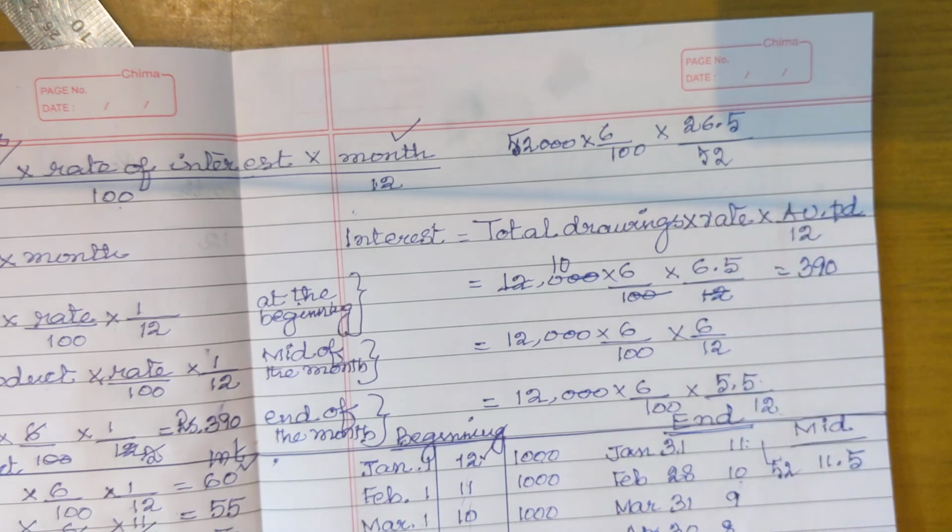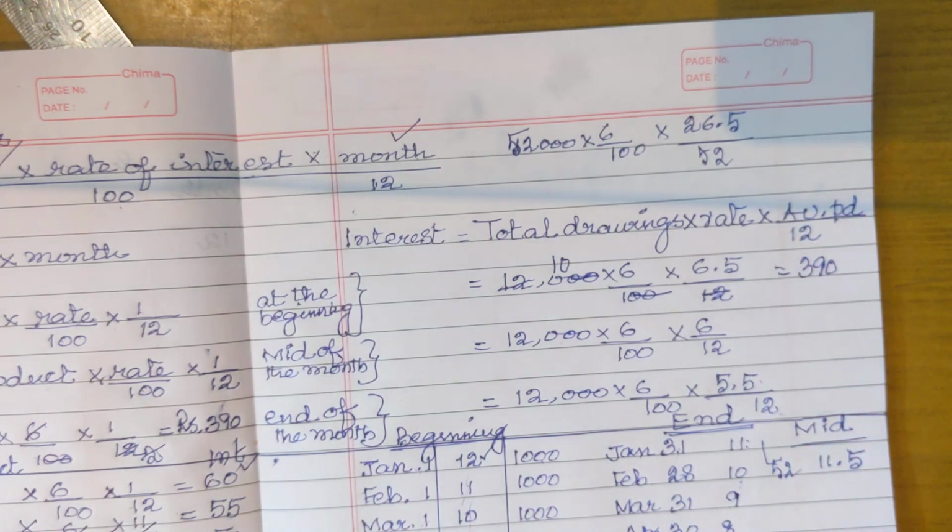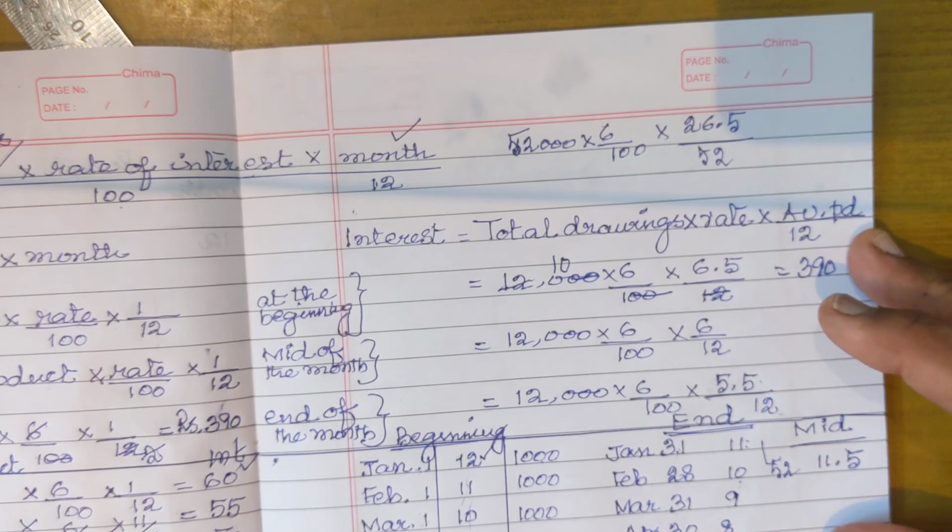See here, for 52 weeks, if you calculate individually, it will take more than 3 hours. But this you can calculate within 1 minute. This is the super fast bullet train method.